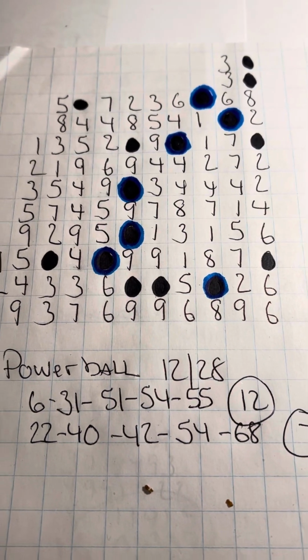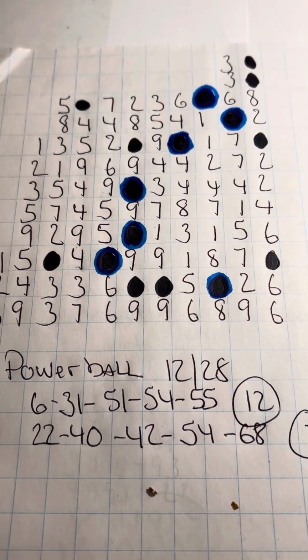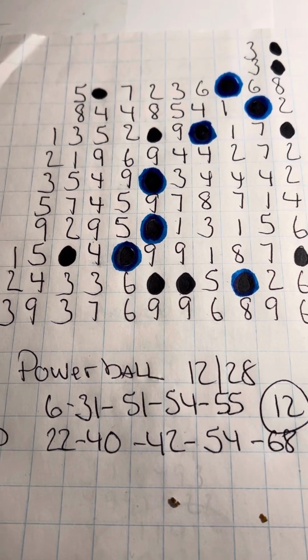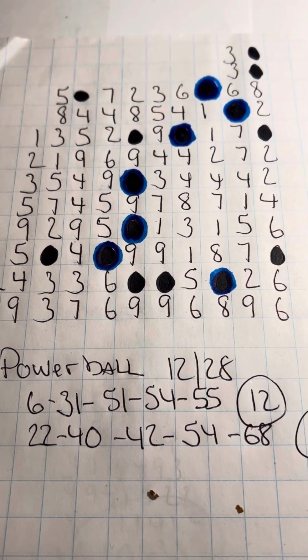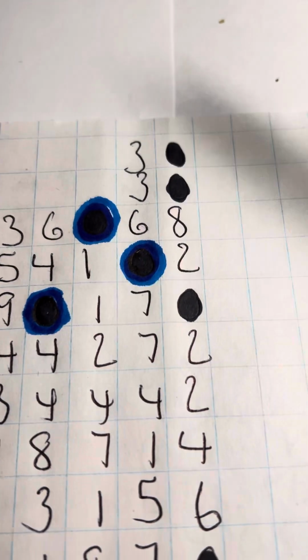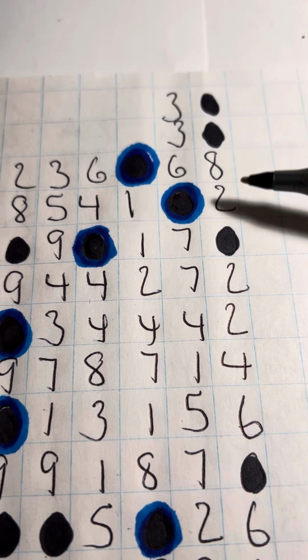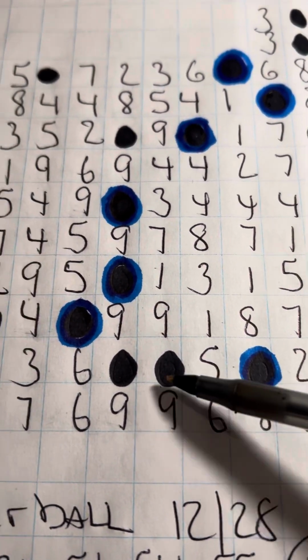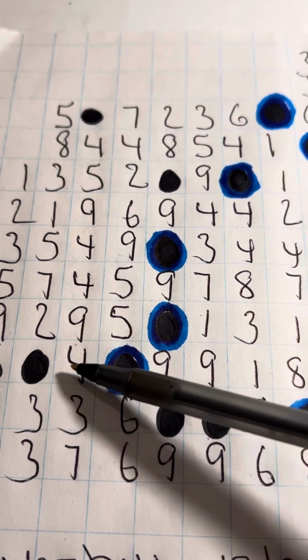Okay, here's an example of a Powerball matrix that I make, for Powerball 1228. We need 6, 31, 51, 54, 55, and 12. I've colored in the circles, the zeros. They're easily seen. I'll do that for the big games, and I will continue to do that.